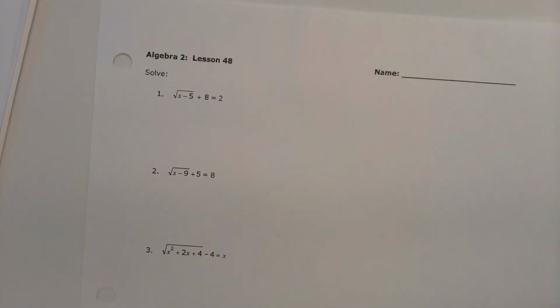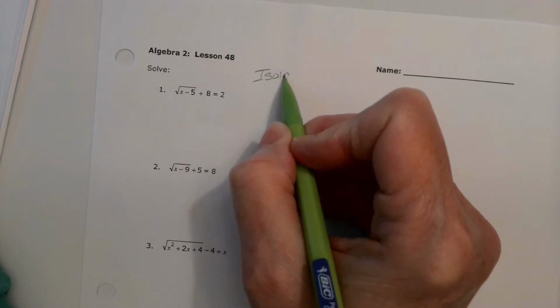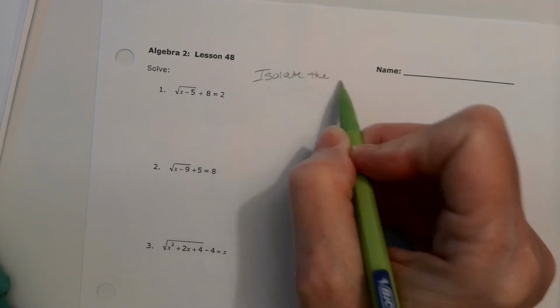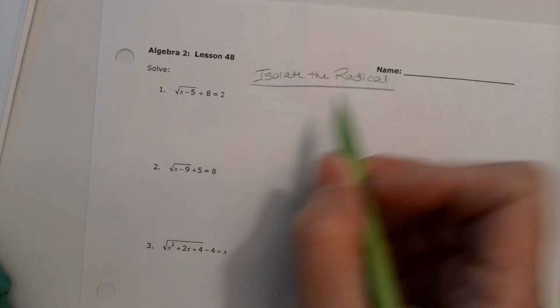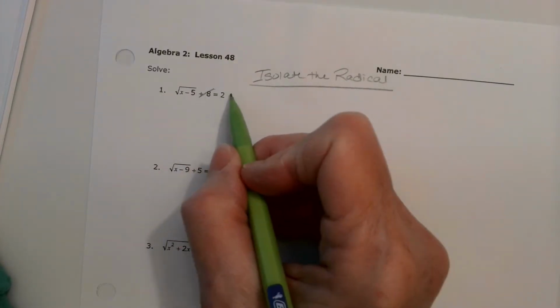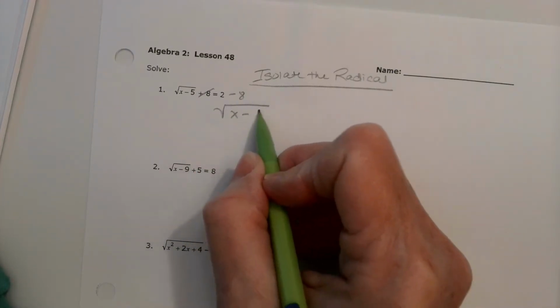Okay, lesson 48. So these are equations and they have radicals in them. So the first thing you need to do is isolate the radical. That's always what you need to do. That means to get it on one side by itself. So it means I'm going to take this 8 to the other side and make it negative. So I'm going to have the square root of x minus 5 equals negative 6.